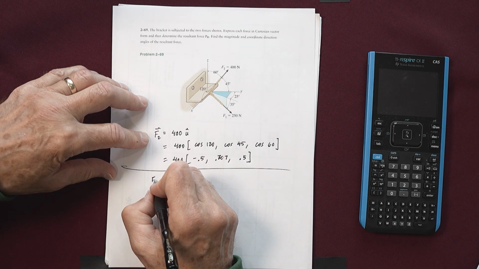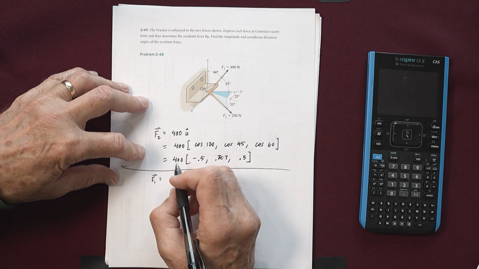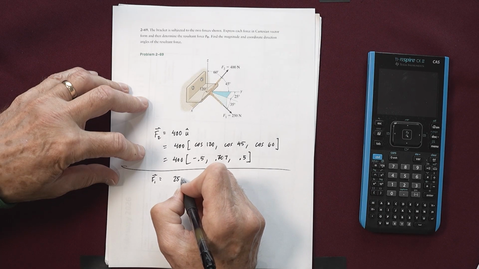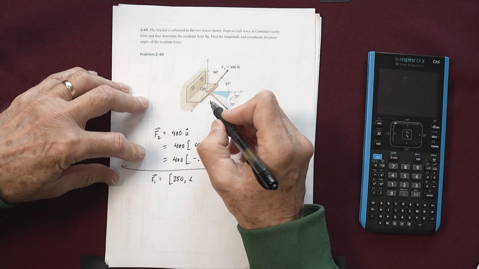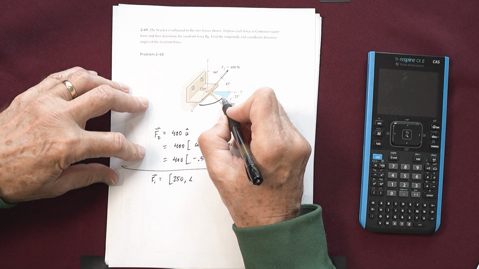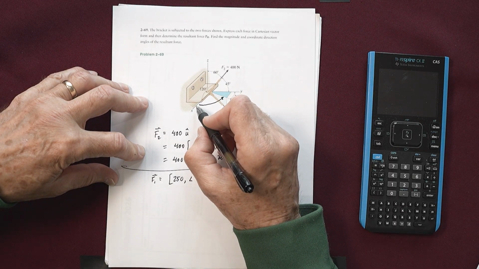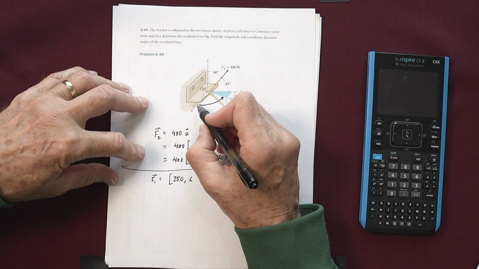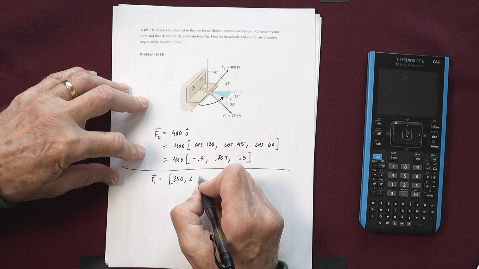F1 as a vector is equal to 250. And so theta is measured from the x to the projection. And so if this is 25, then this is 65 degrees.